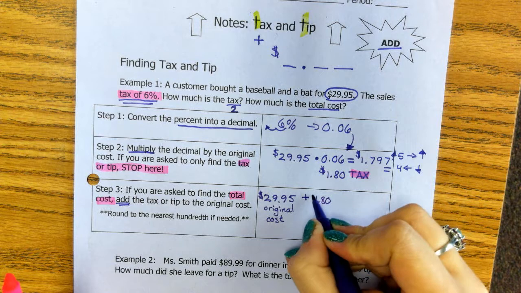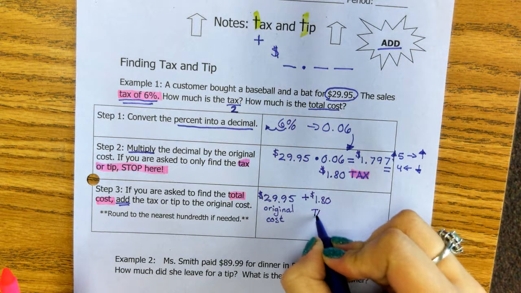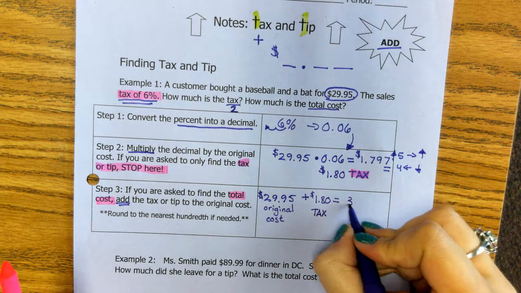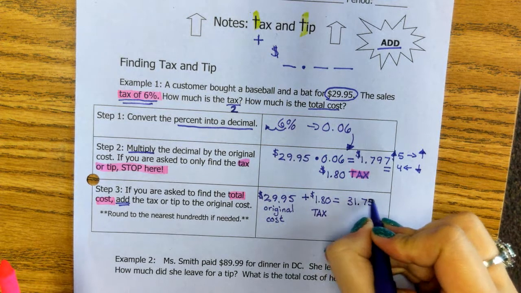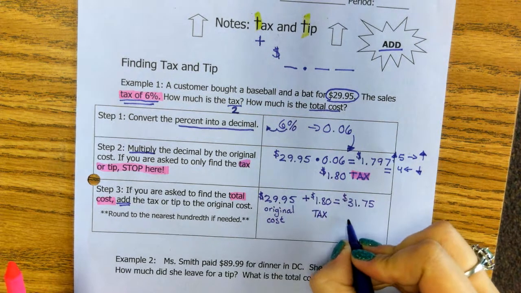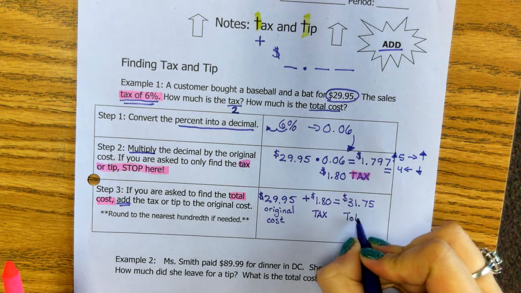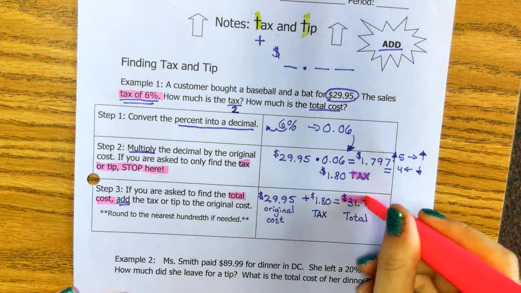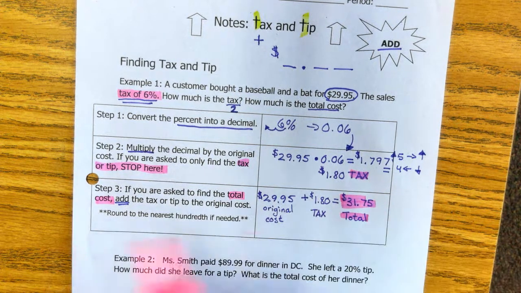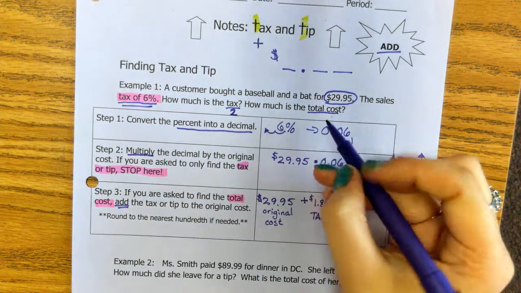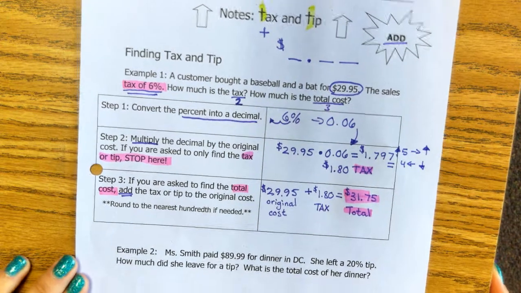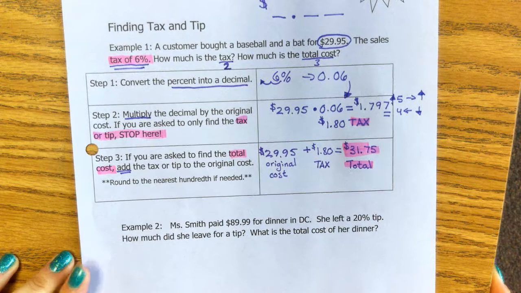I'm going to label that as the tax. When I get this answer, I get $31.75. And that is the total. So there's the total. So up here with total cost, I'm going to put a 3. Remind me that total cost means I have to do all 3 steps.